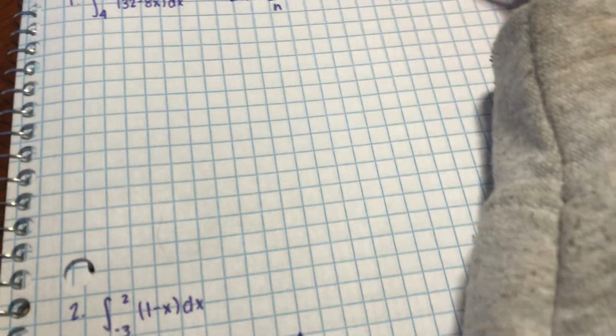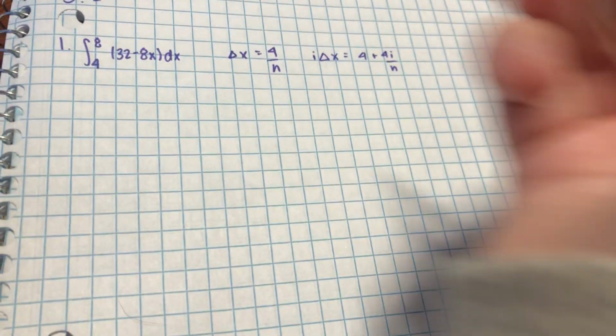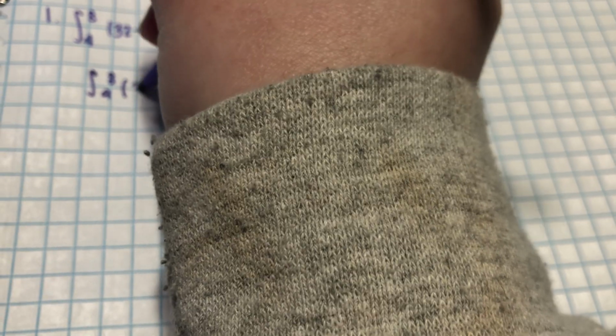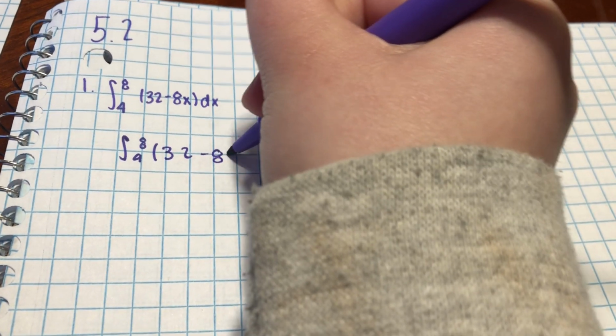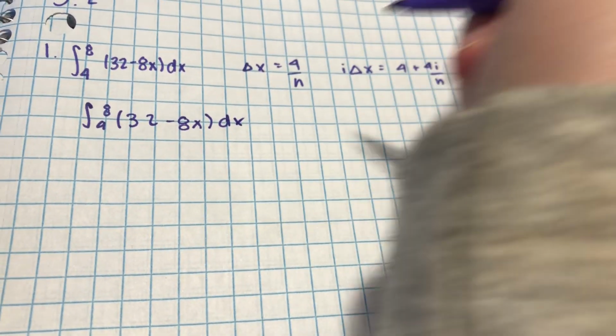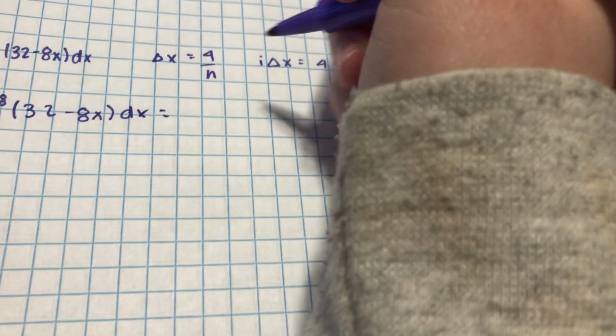Then we take our integral from 4 to 8 of 32 minus 8x dx, and we're going to translate that into a limit.